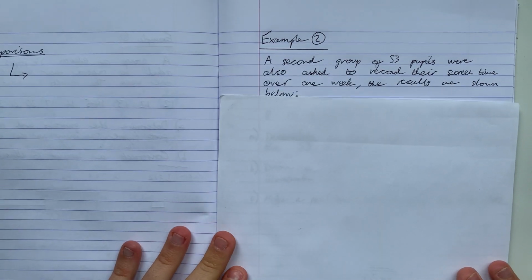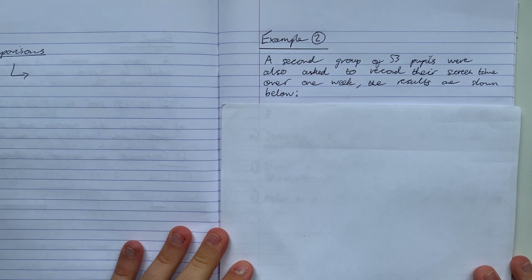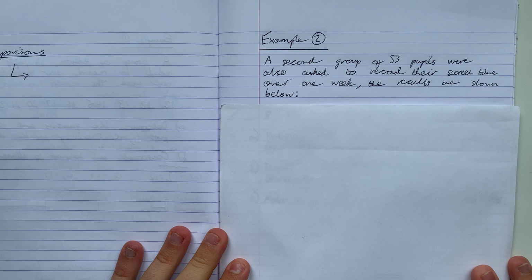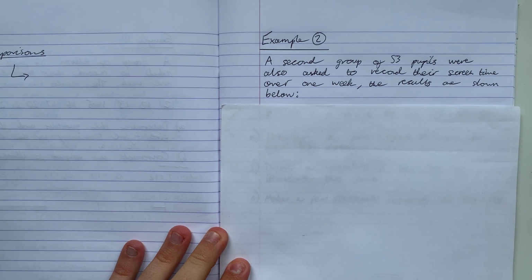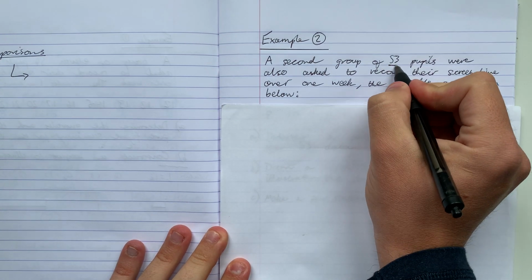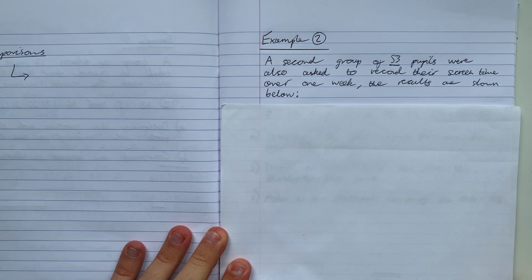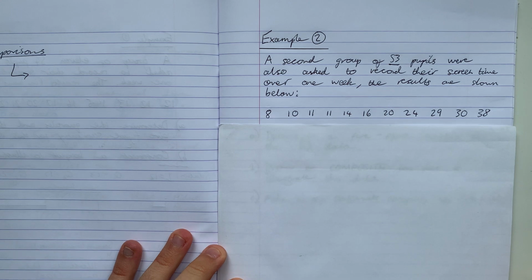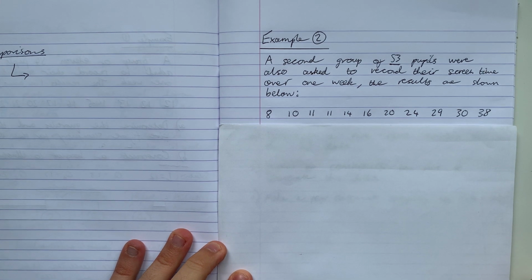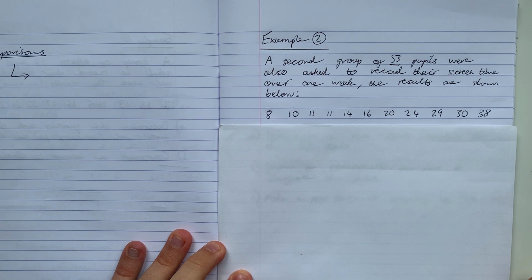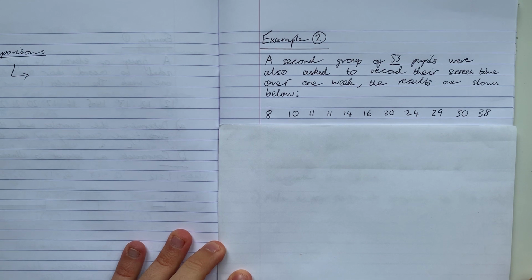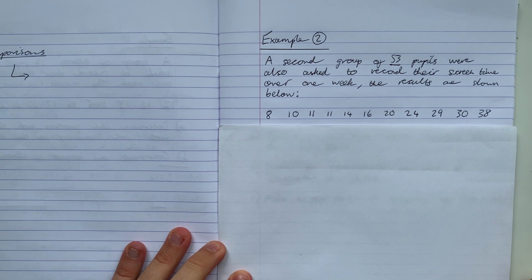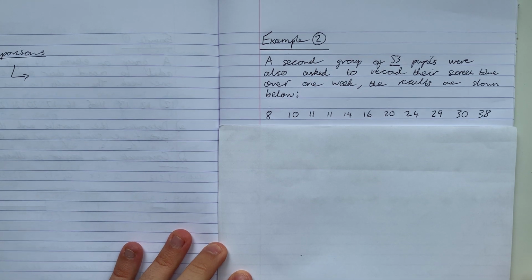Okay, so we've got a second group of S3 pupils were also asked to record their screen time over 1 week. The results are shown below. So we have a second group this time of S3 pupils, and what we're going to do is we're essentially going to compare them to the ones we just did. So there are their numbers there. Again, we're talking about their screen time in hours over a week. You might already have some ideas if you were looking back at the numbers from the previous page about what we're going to see here.